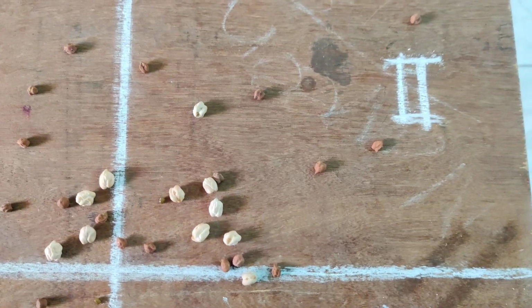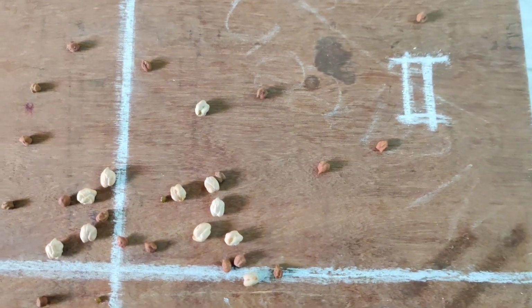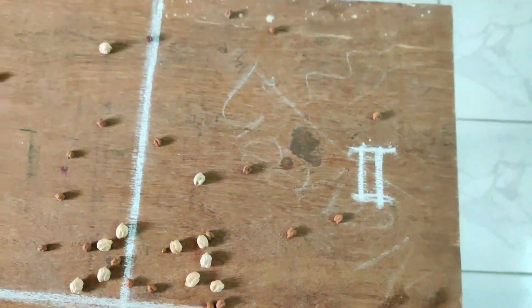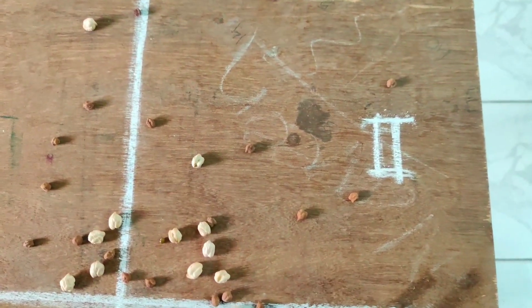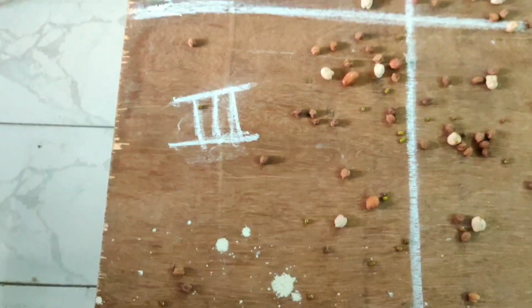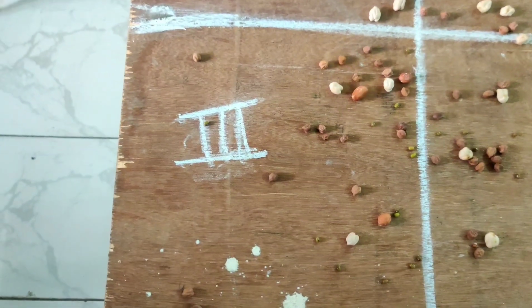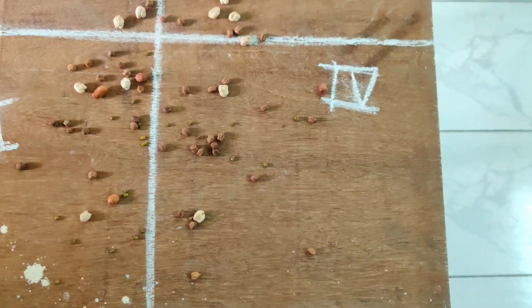Likewise in quadrant 2, let's count it. So there are 3, 4, 5. In the third there are 3. In the fourth there are 2.